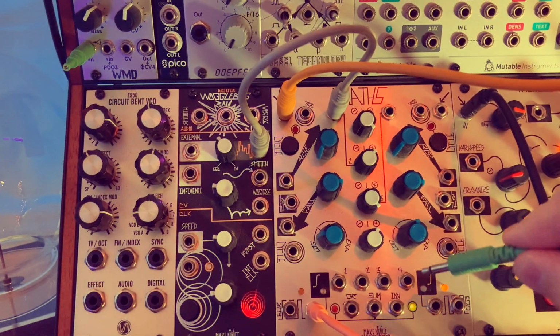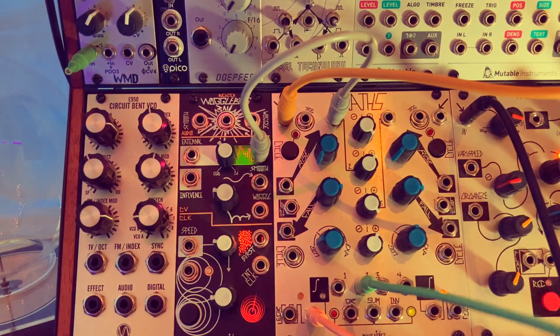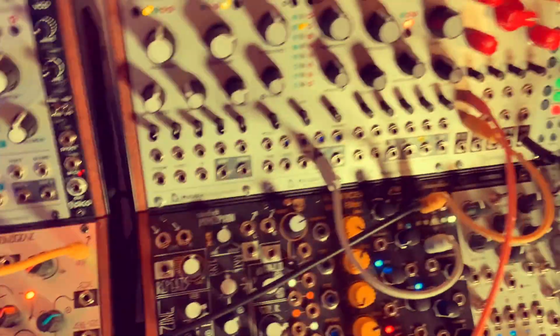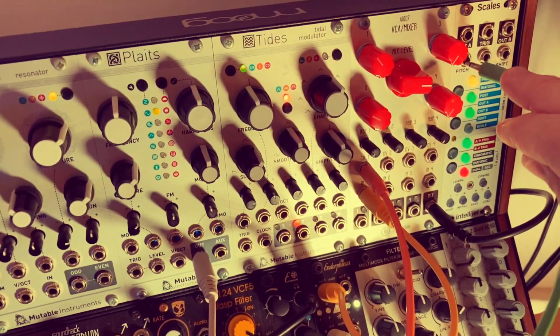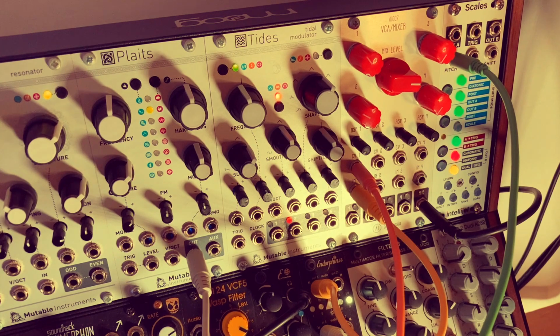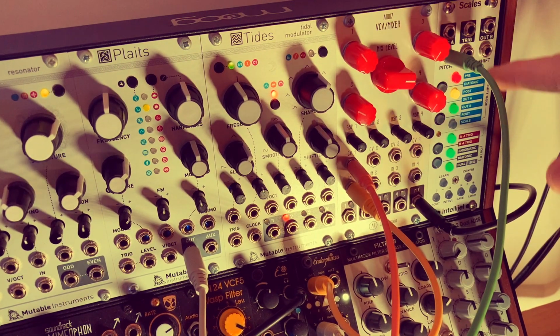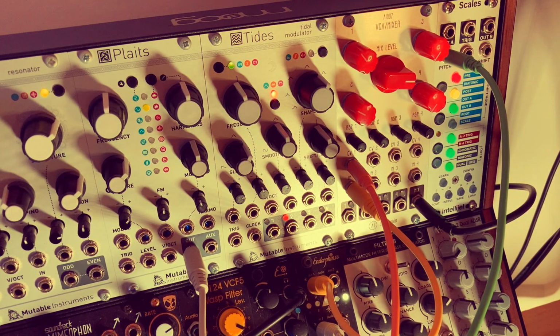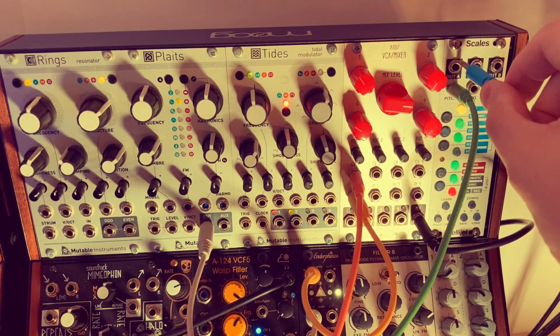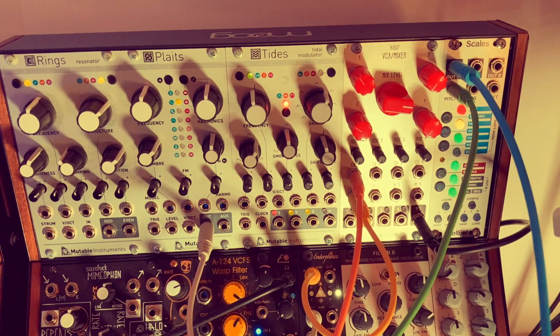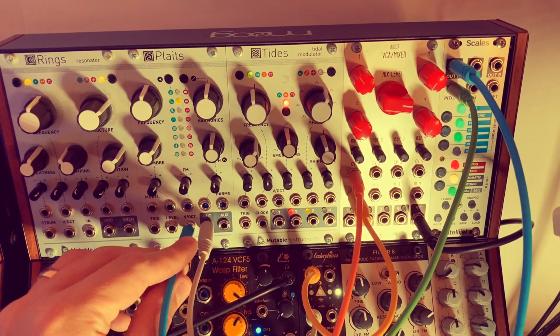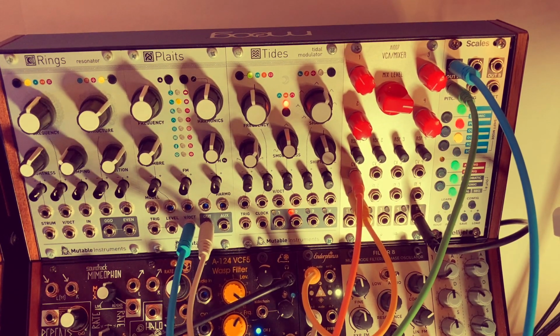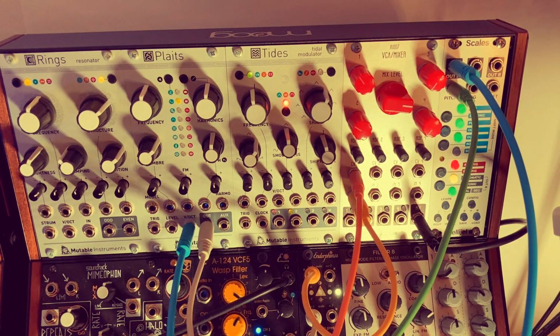All right, you take the output of channel 2 of Maths and you put it over here into the pitch of your Intellijel scales. Now tune your quantizer to the key in which your guitar is going to be playing. In my case, this is going to be the key of G. And then take a cable out of your scales and put it into the volt per octave of your VCO, which in my case is Plaits. So that gives us.